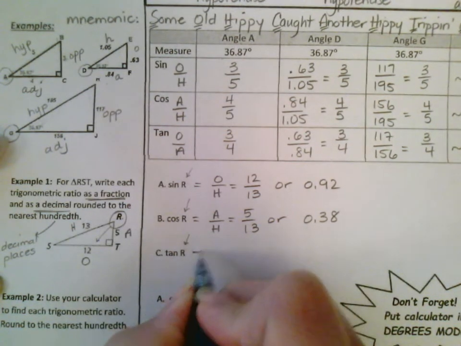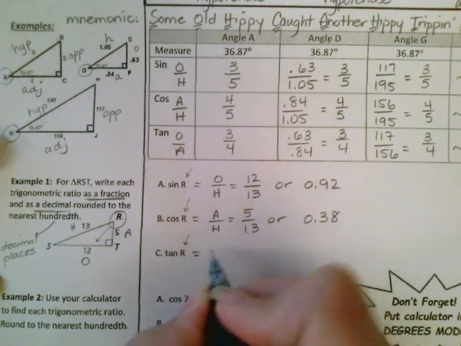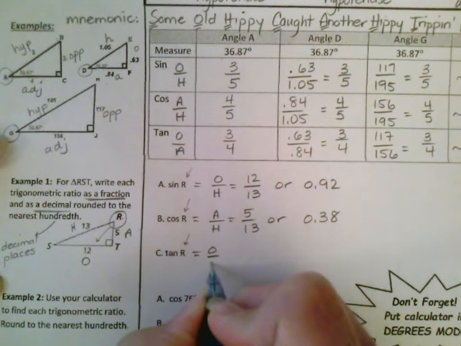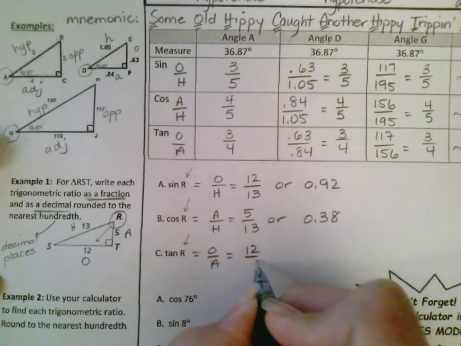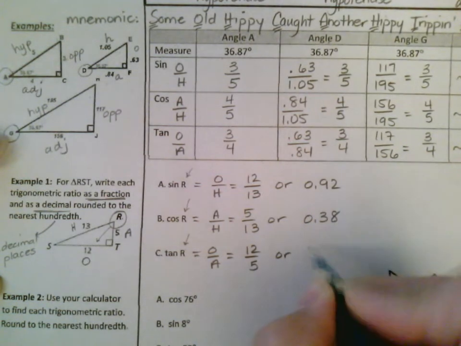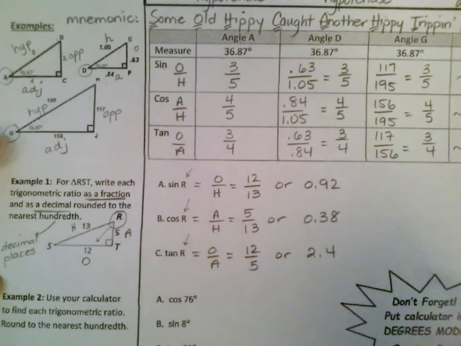All right, so hopefully you are back now. Tangent was opposite over adjacent. You should have put 12 over 5. And the decimal value you would have got was 2.4. Okay?